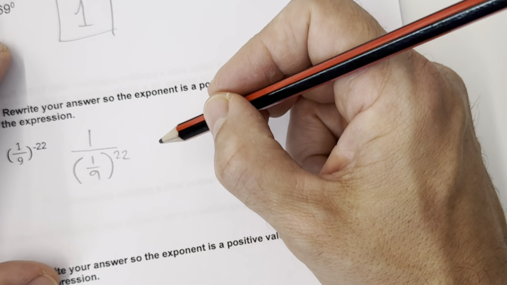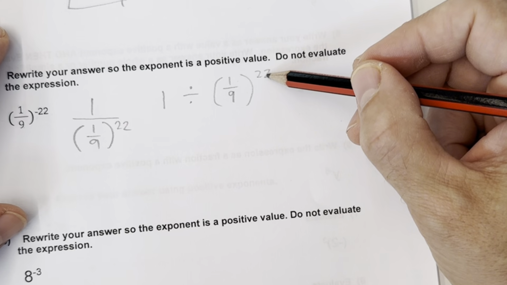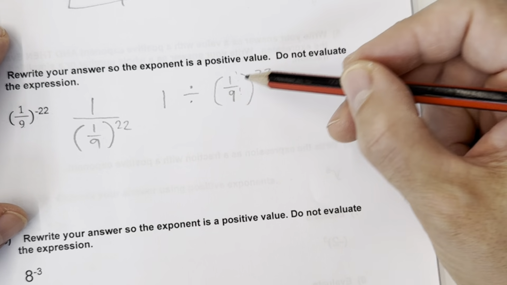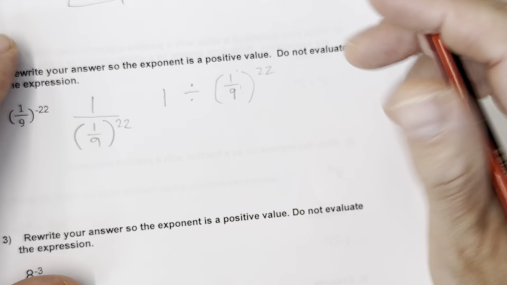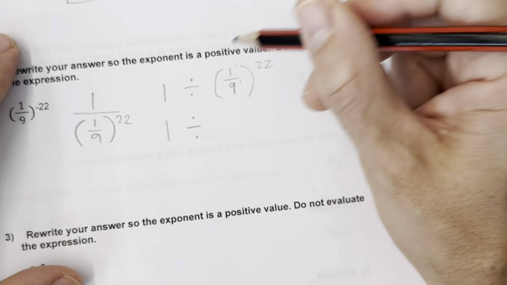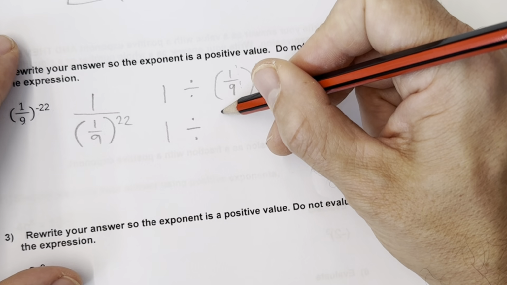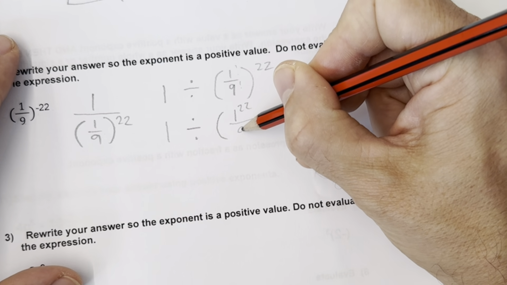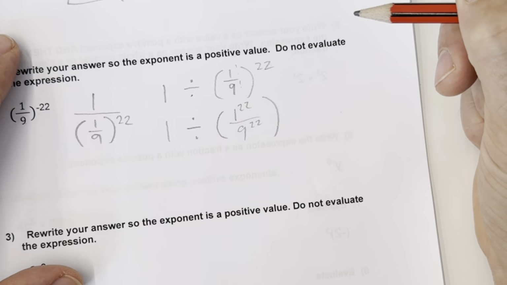Because that's 1 divided by. I know that this power rule means I multiply by the exponent inside, and these are actually just like hidden ones. So hypothetically, if you wanted to take this a little further, we could say that this is the same as saying 1 being divided by 1 to the 22nd power and 9 to the 22nd power.